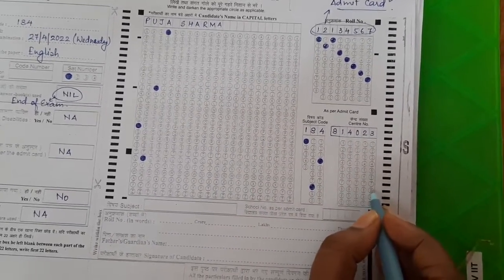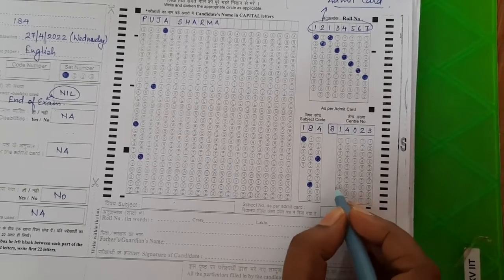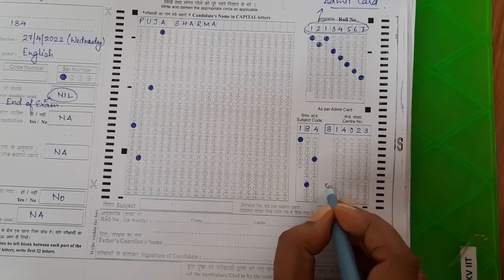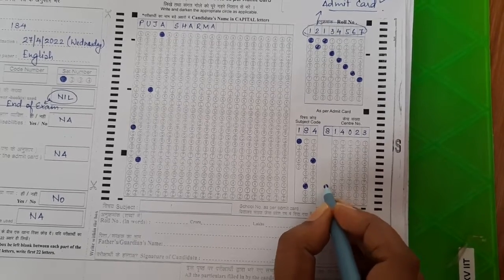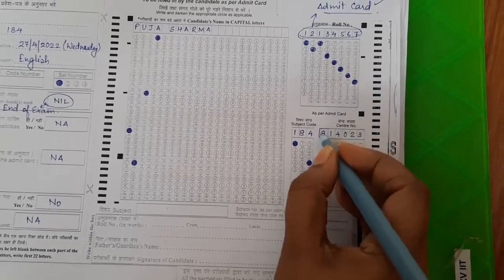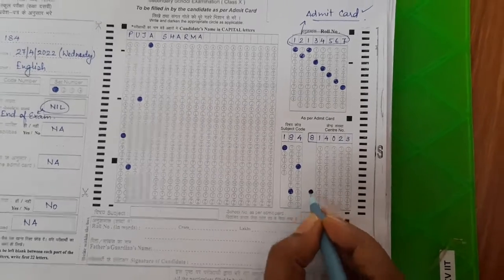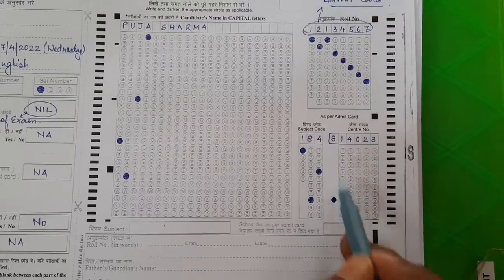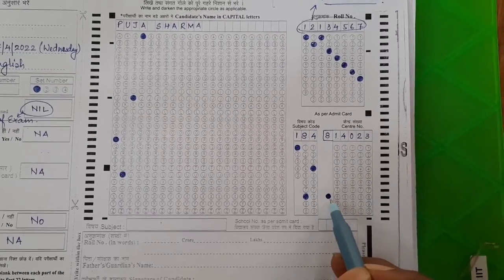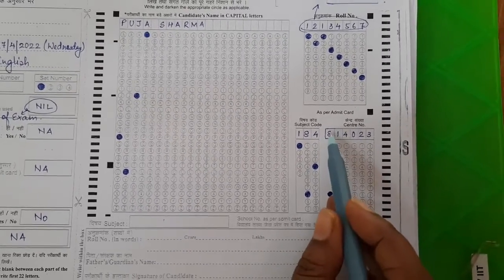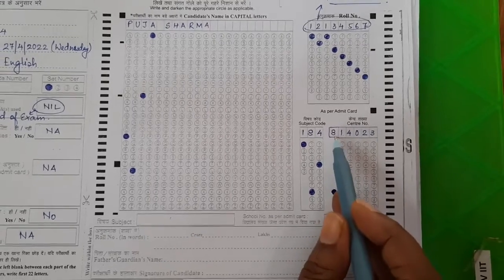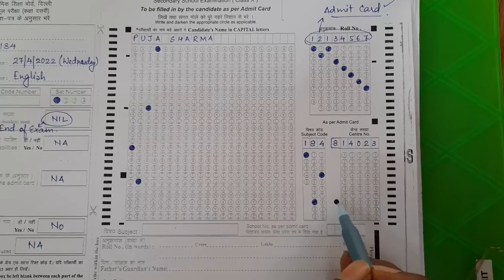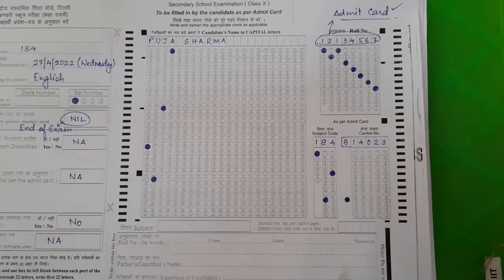Don't worry, you come to the 8 here. See the row of 8, you see this row? Now see this row of 8, you just darken here outside below this 8. Please see this carefully beta, because there is no box here, there is no circle here to darken. You have to write 8 outside towards your left, and you have to darken 8 in the row of 8 only, but outside this box.